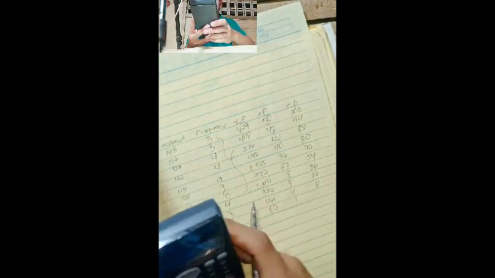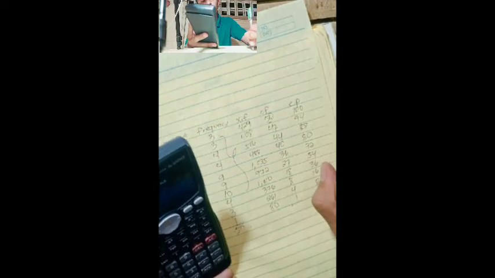Then lastly, 1 divided by 50 is equal to 0.02 times 100 is equal to 2%.